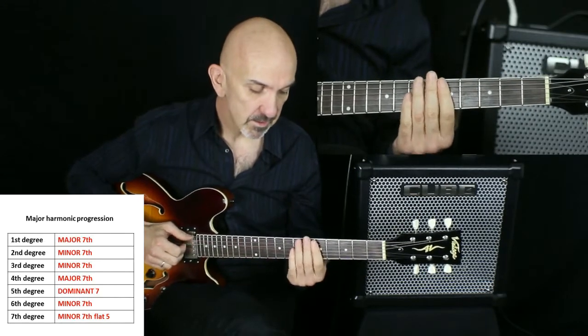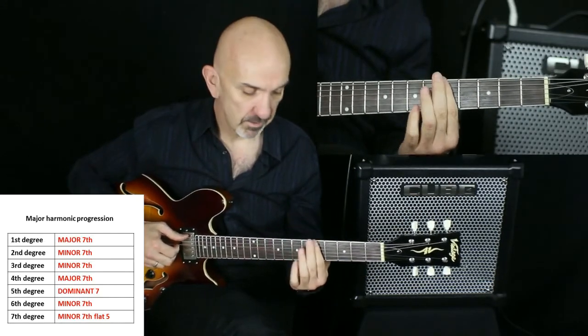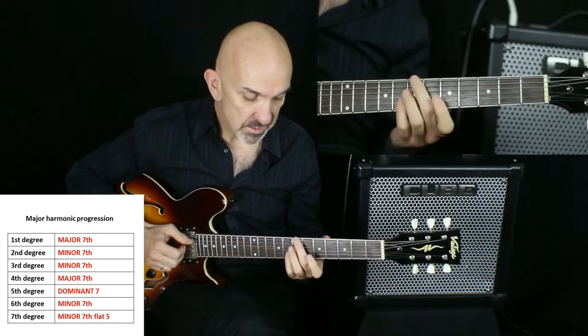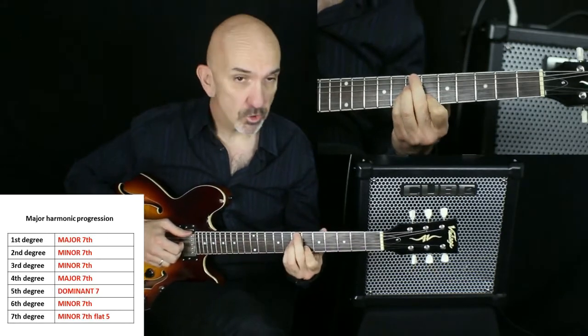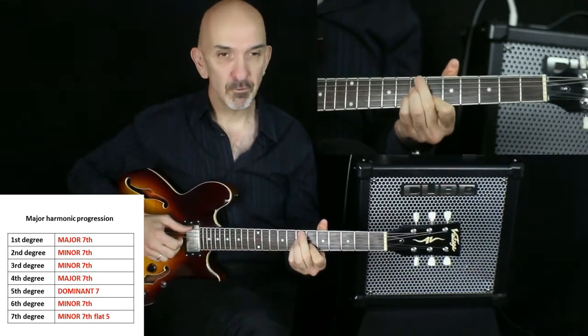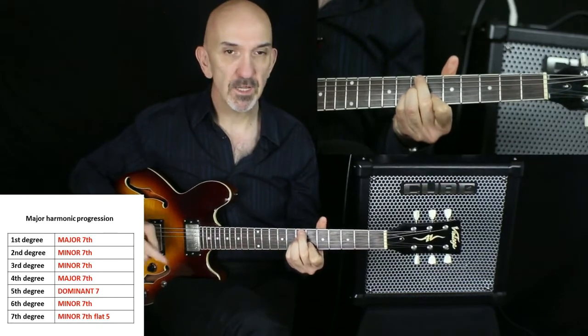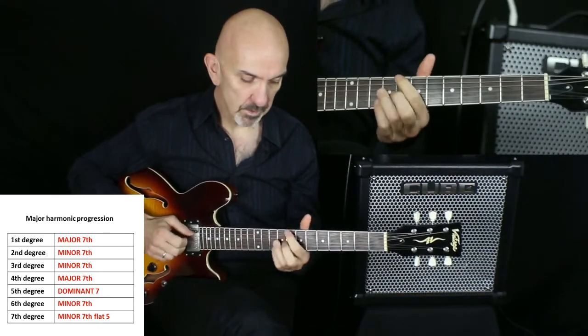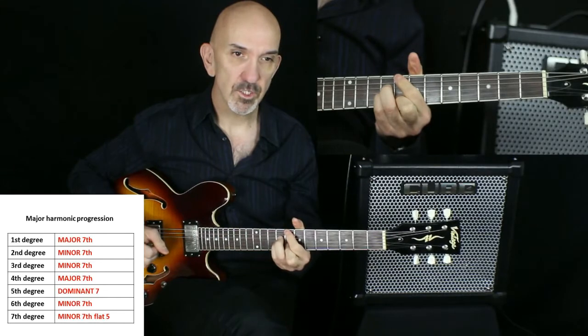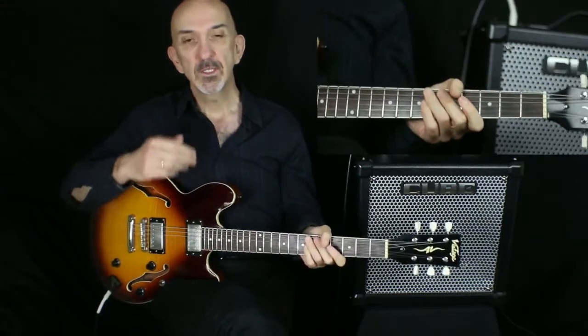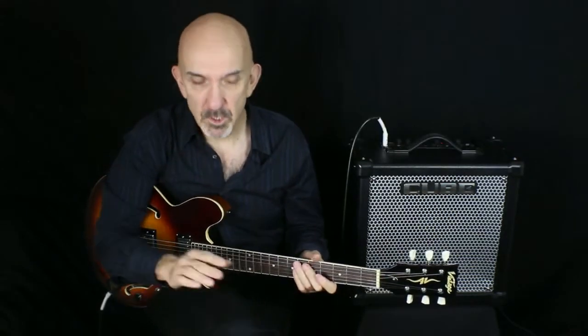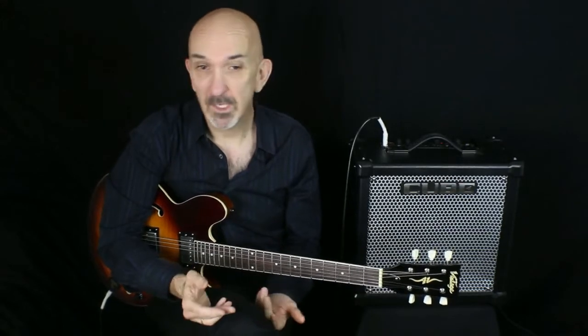The sixth degree, we go back to minor 7. And the 7th degree is an exotic chord called half diminished, a minor 7 flat 5, and then we end with the octave. Now, to drive this concept home, let's do exactly the same thing in the key of G major.